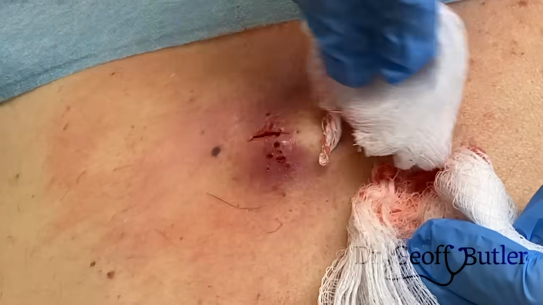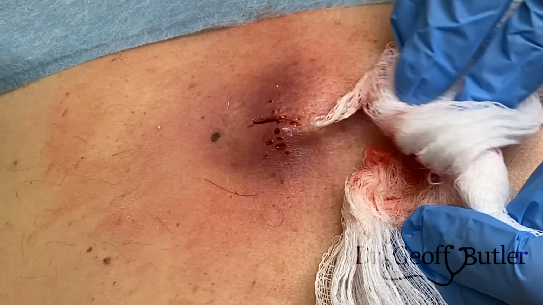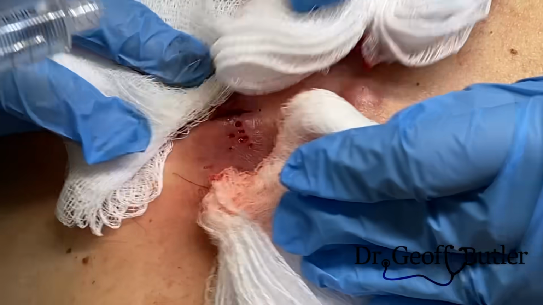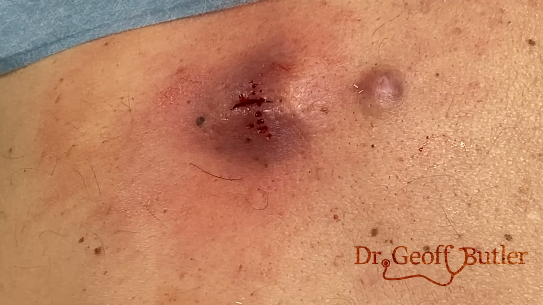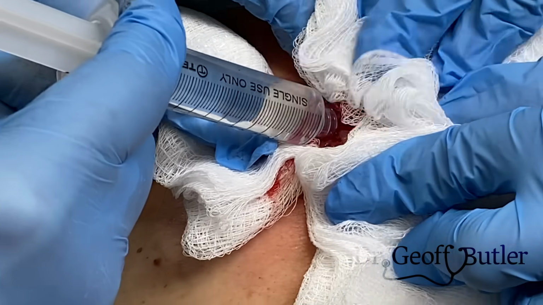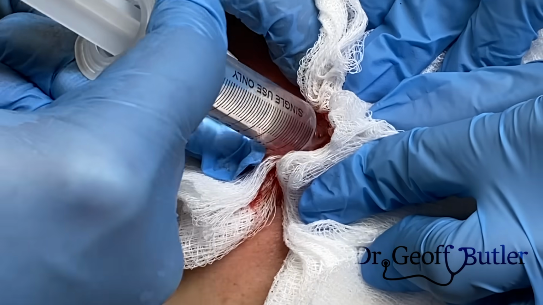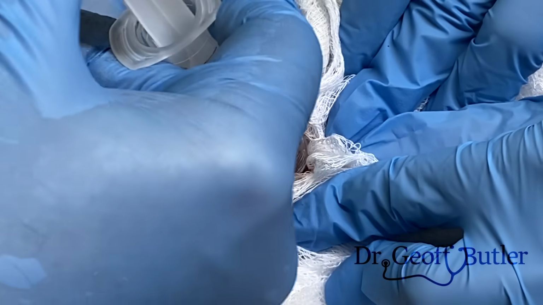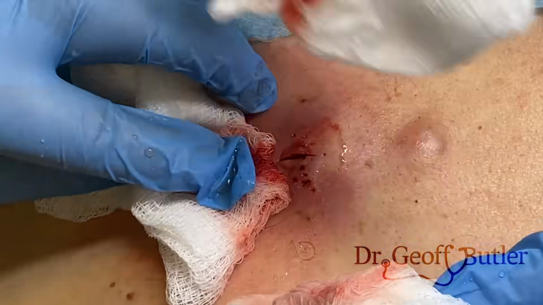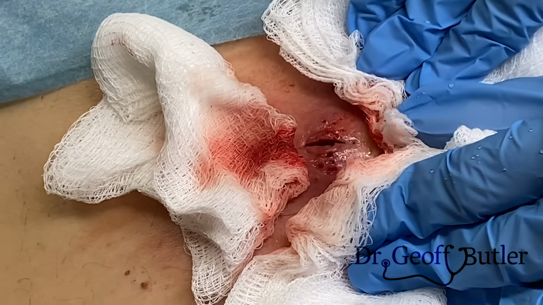So once I think we've done pretty well with this, I'm just going to be irrigating this because we want to clean that as much as possible. So I'll give you a couple more. So with irrigation, I'm just changing the angle of it as best we can. So beyond clearing this out, it also helps dislodge sometimes other fragments that are there.